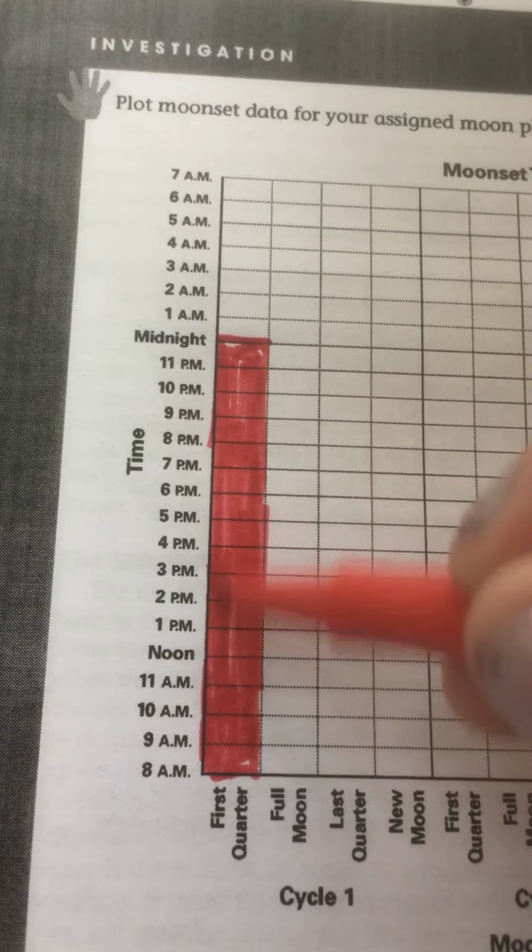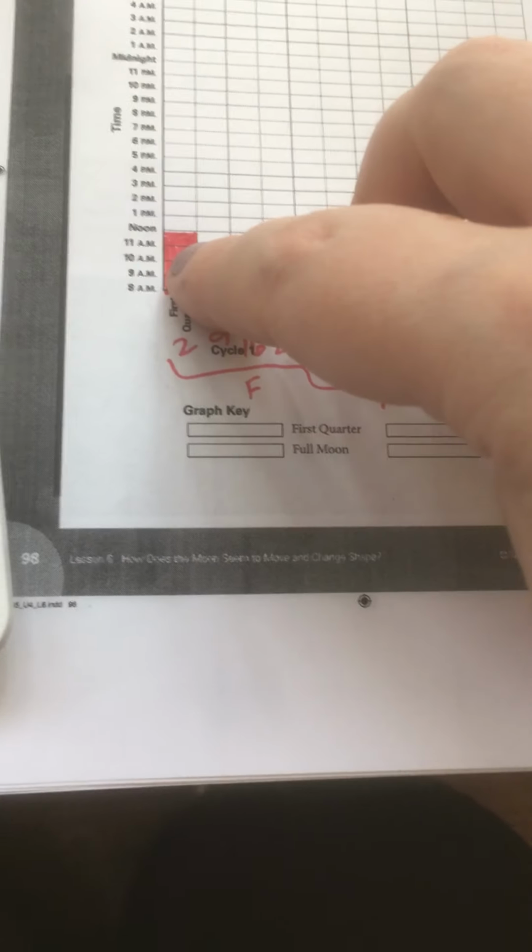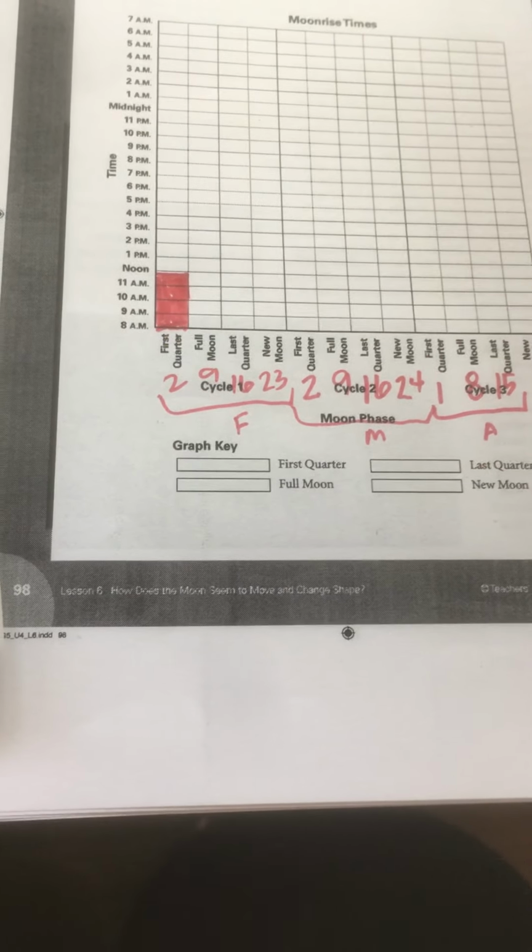I'm not going to shade, but I want you guys to shade yours in, okay? So that's February 2nd. We marked about 11:40, and then we marked midnight on the set time. Okay, so the next phase that we're going to look at happened on February 9th.